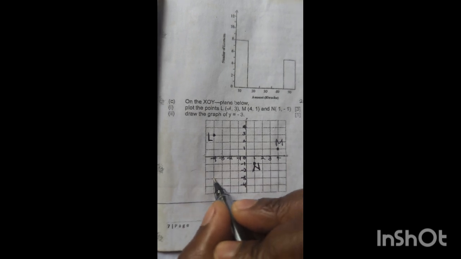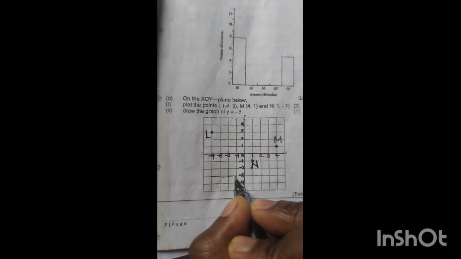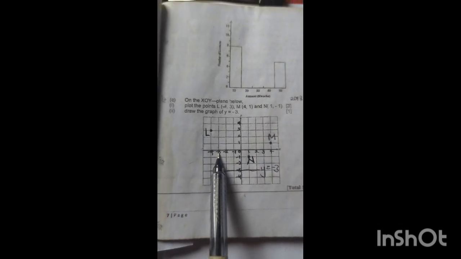So you draw the line cutting y is equal to negative 3. It's supposed to be straight. I can just put my ruler, and then you indicate that this is y is equal to negative 3. Always. If it was saying x is equal to negative 3, for example, you go to x. Which one is the x-axis? This. Negative 3 is here. x is equal to negative 3, meaning the line will be standing. Now to cut here. Okay, I hope that is clear.